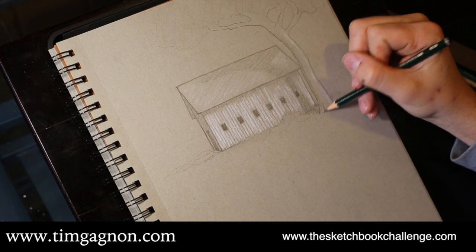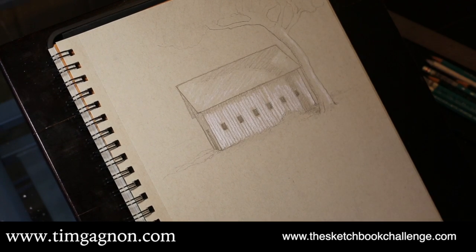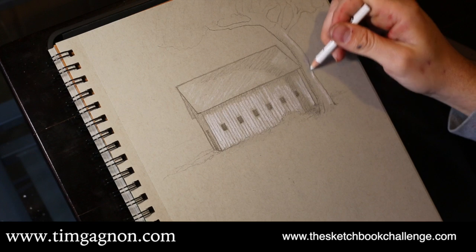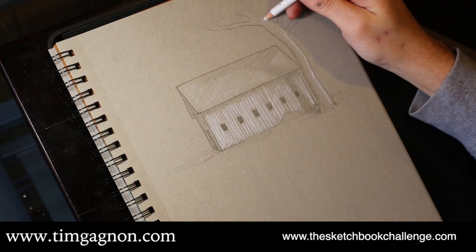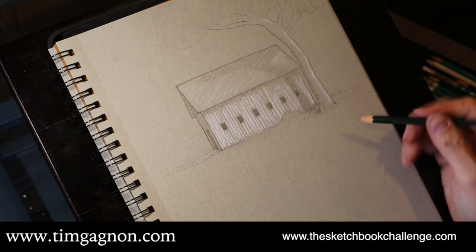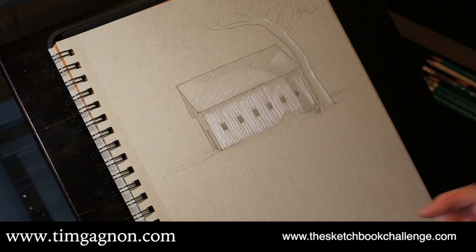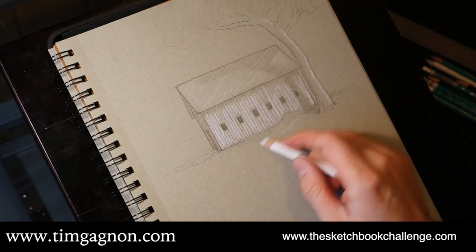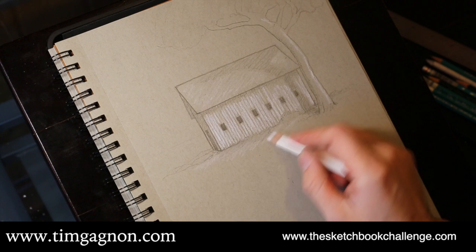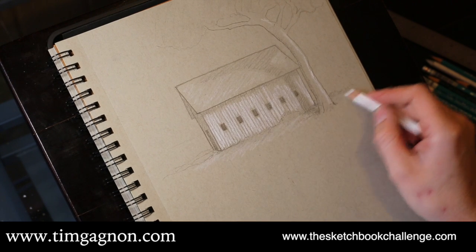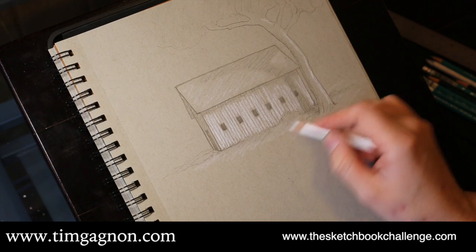Maybe a little more shadow on the tree. Maybe a little more of a highlight. Remember that rounded shape, so it's out from the edge a little bit. Okay, and we can even lighten the value a little bit of the grass surrounding to give the barn place.